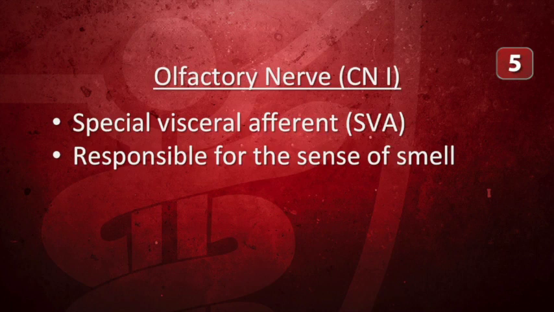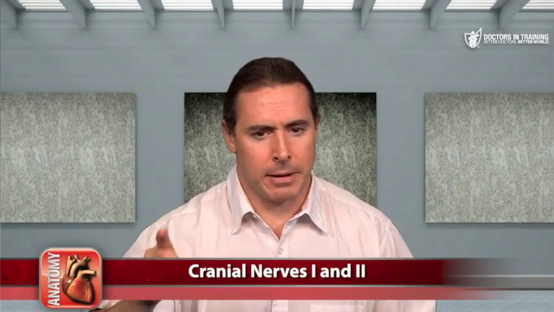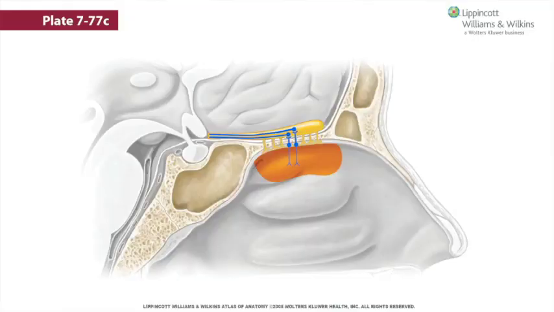The olfactory nerve has only one modality, special visceral afferent. It is responsible for the sense of smell. Its cell bodies are not found in the gray matter of the brainstem like most of the cranial nerves, but rather in the mucosa of the superior part of the nasal cavity.